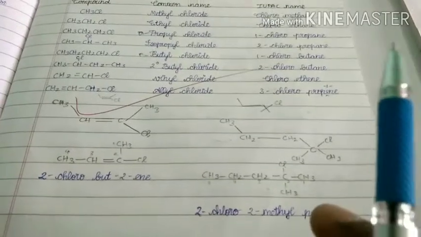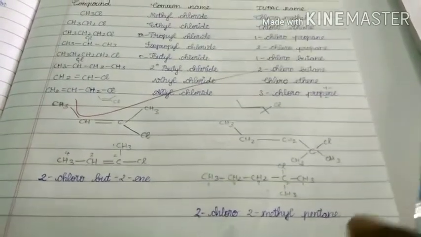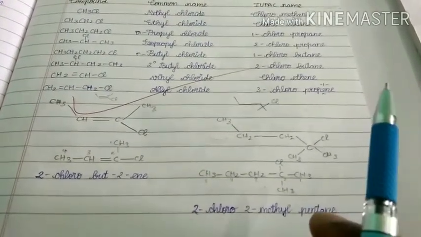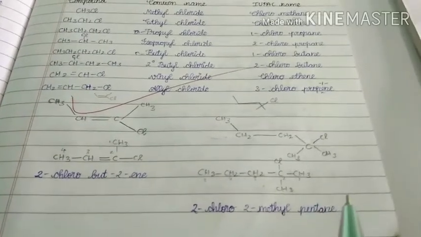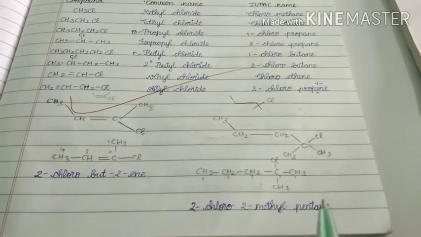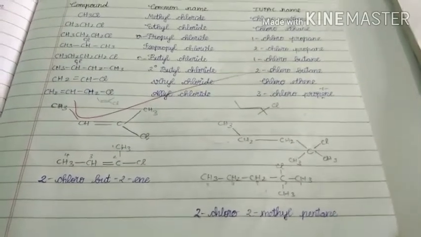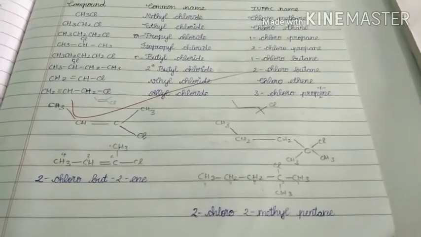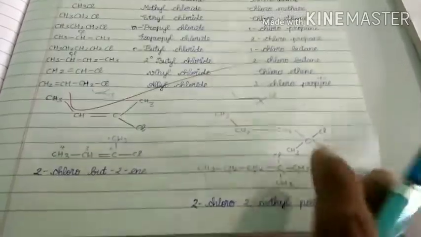We just revise the rules which we discussed in 11th class chemistry, in the organic chemistry part. Then only you will get a clear idea about the IUPAC names. Next one.